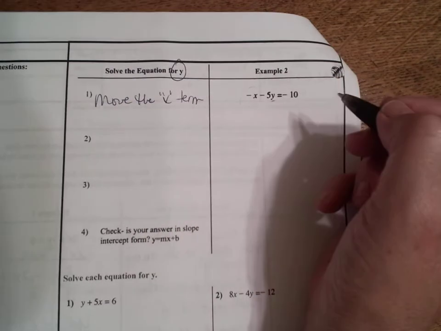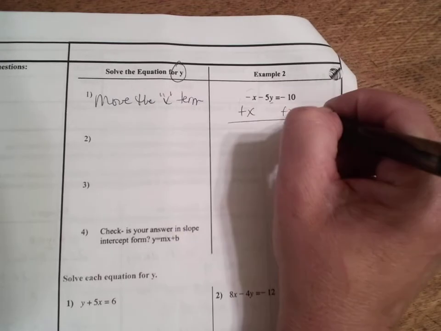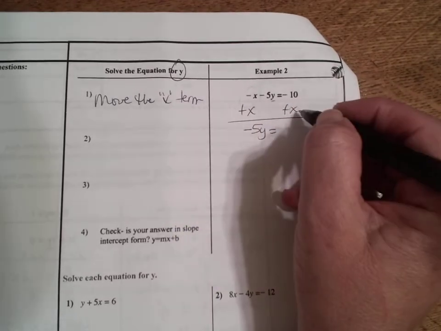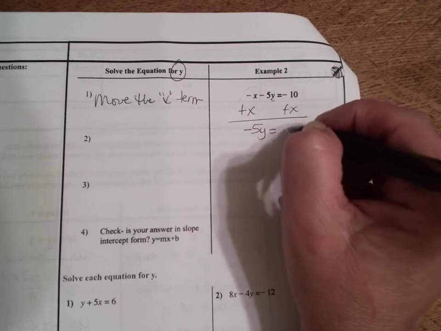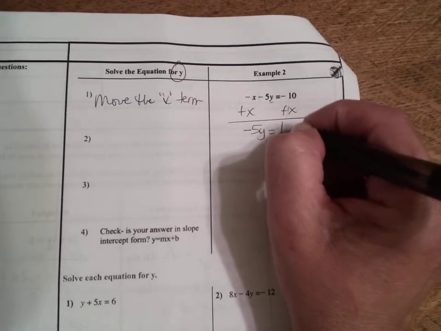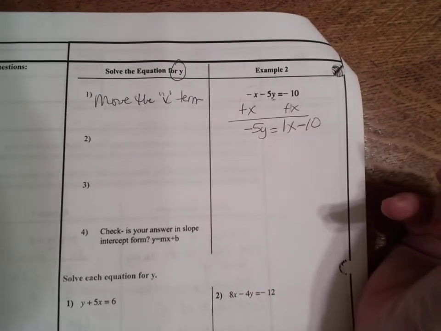Now, this is a negative 1x. To make that 0, I need to add the x. Okay, so then we get a negative 5y. Again, I would put your x term first. Now this is a 1x. So you can do a 1, actually I'm going to do that. I'm going to do a 1x minus 10.